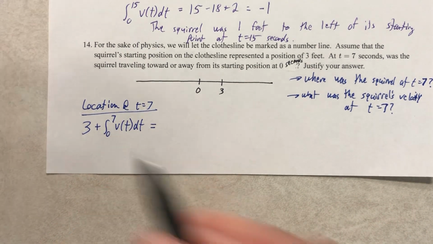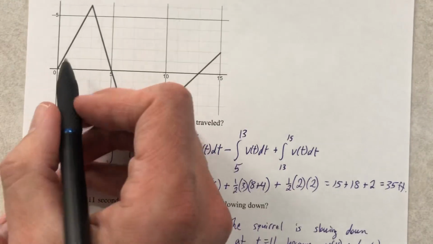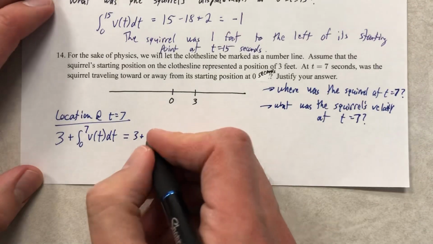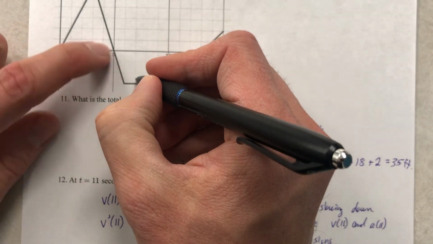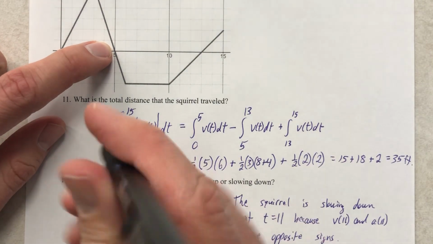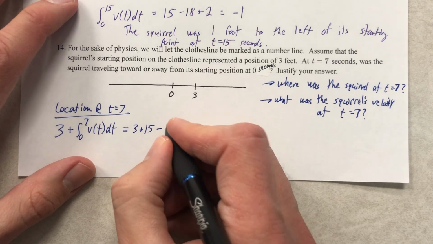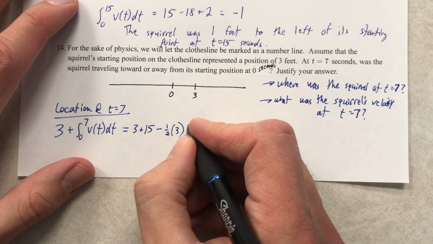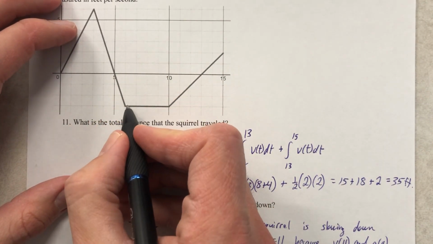So we'll go ahead and do it right now. So 3 plus the integral from 0 to 7. 0 to 5 is going to give me positive 15. We've already played that game. And then we're going to have this area right here, a little trapezoid. It is slightly negative, so it's going to be 1/2 height of 3, with the negative, and base 1 is 2, base 2 is 1.